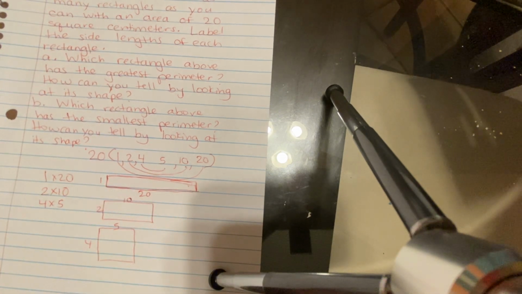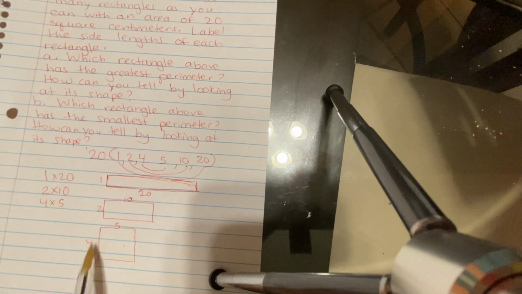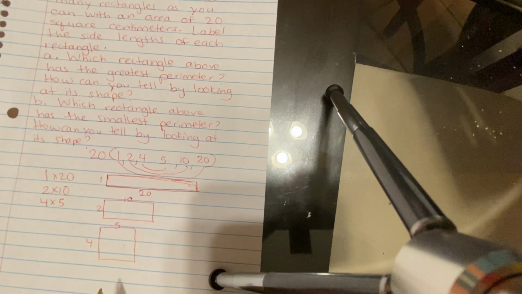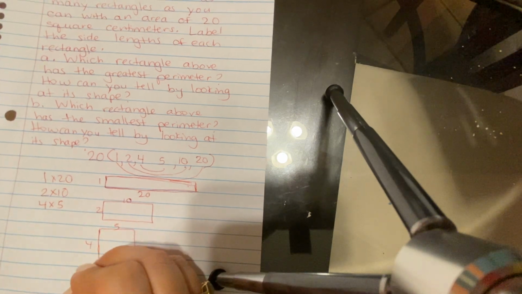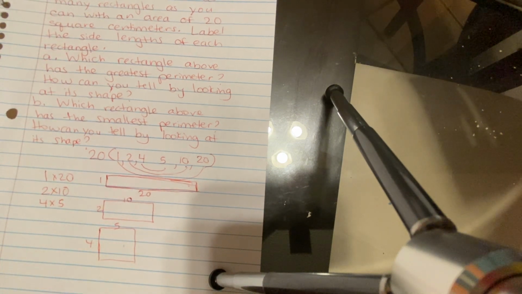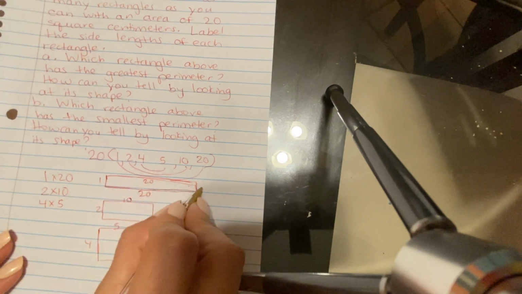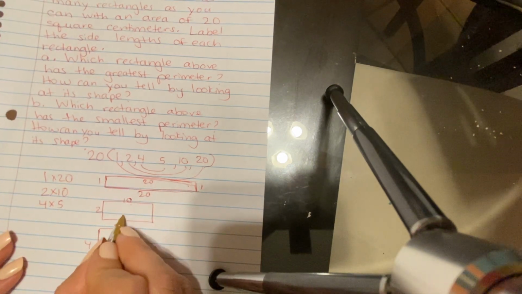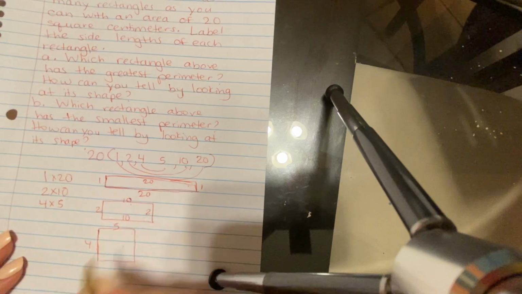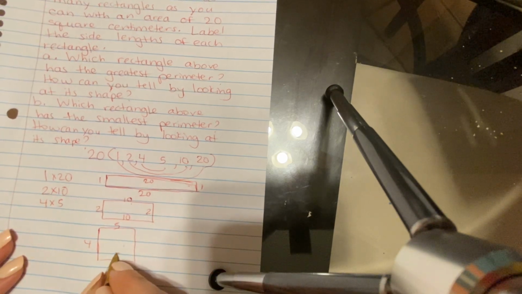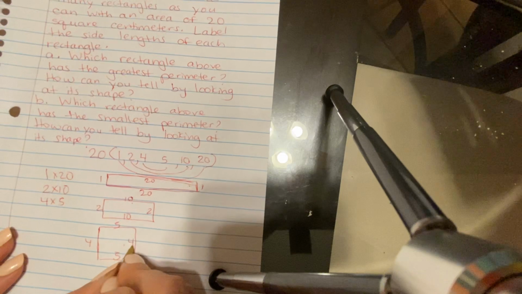Which one's going to have the smallest? If you said this one, ding, ding, ding, it doesn't have as much area to cover. The perimeter is shorter. All right, so let's figure out what the actual perimeters are. If this is 20, this is 20. If this is 1, this is 1. If this is 10, this is 10. If this is 2, this is 2. If this is 5, this is 5. If this is 4, this is 4.